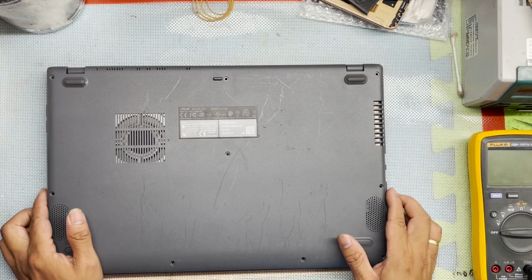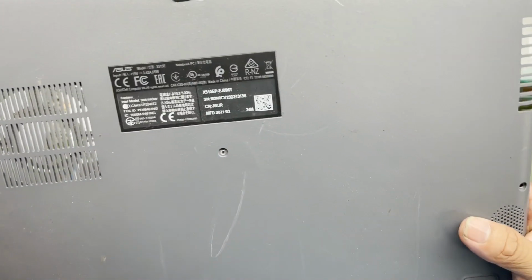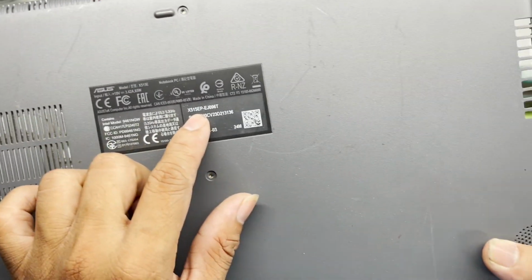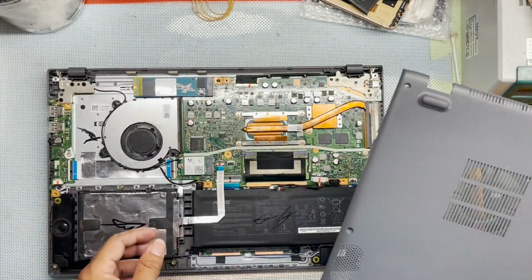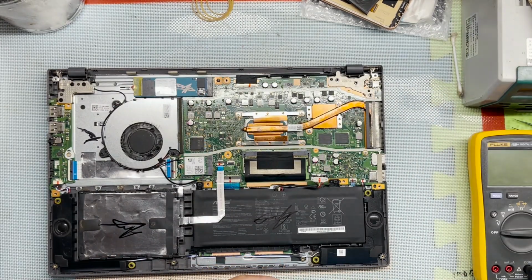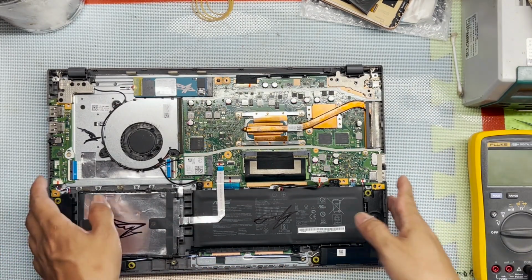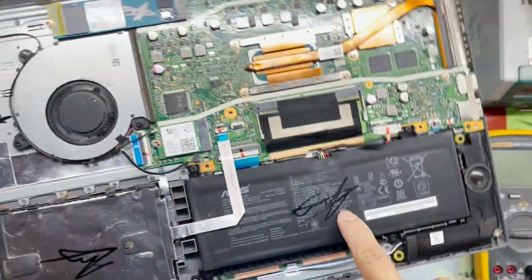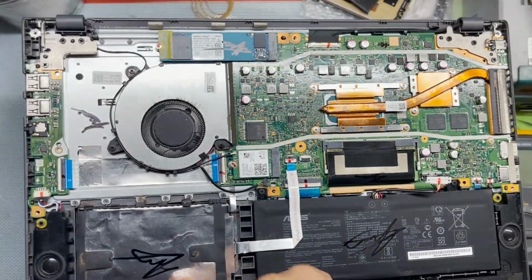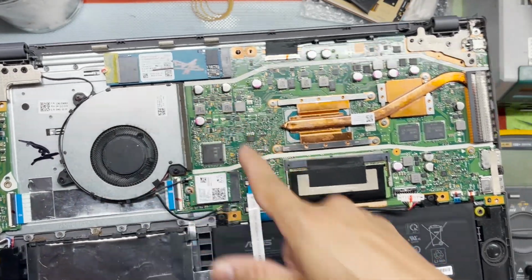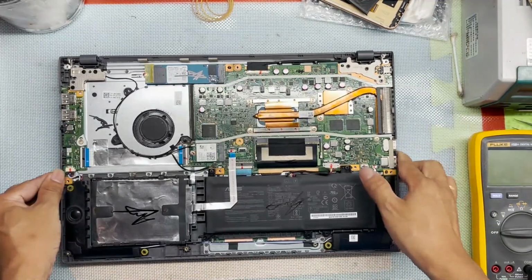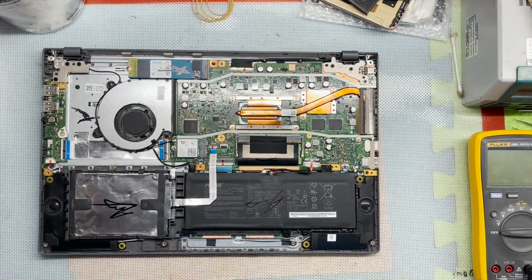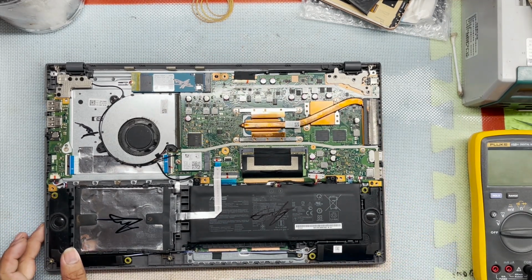We'll start with this one, Asus X515E. No power. I've already let the customer sign the parts: battery, hard drive, keyboard, SSD, RAM, and the board, so no swapping issues will occur. So this is a no power.